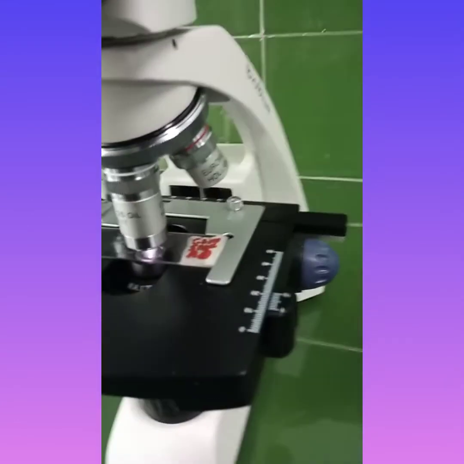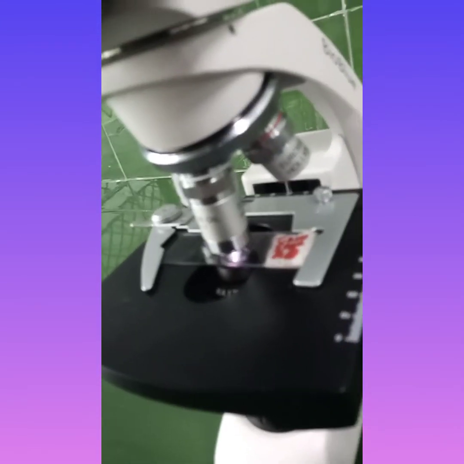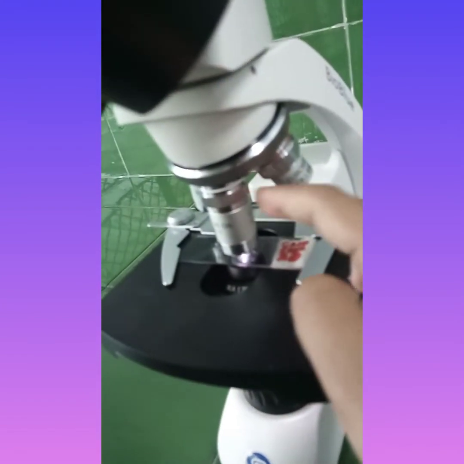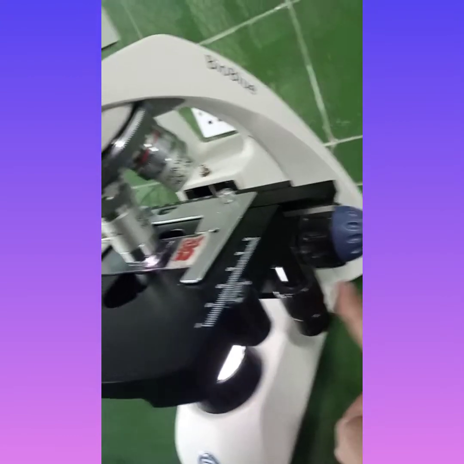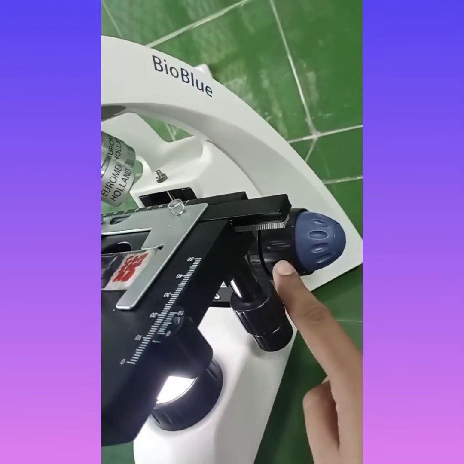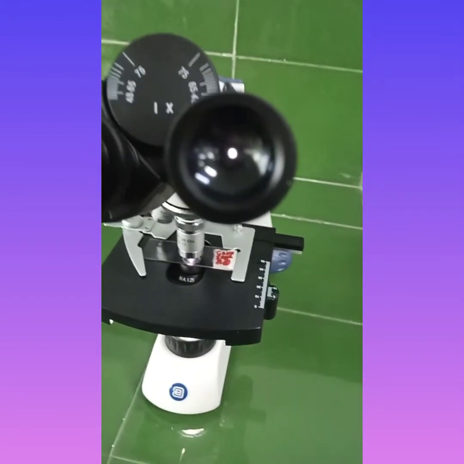So here you can see that the glass slide has been adjusted properly by using the coarse focus. The oil immersion objective lens is just above the glass slide, and they are properly adjusted by using the coarse focus and the stage wheels.